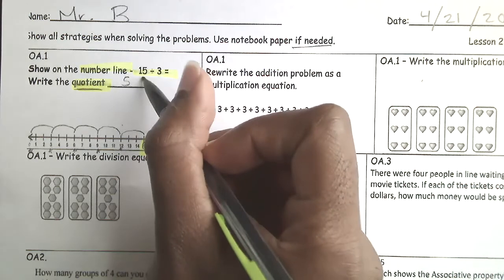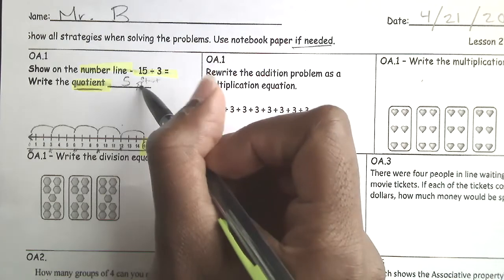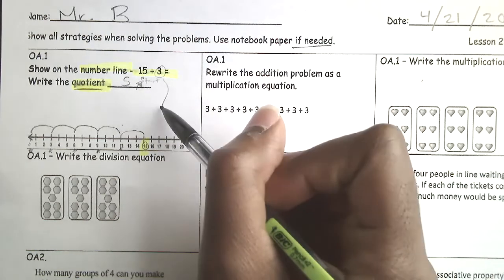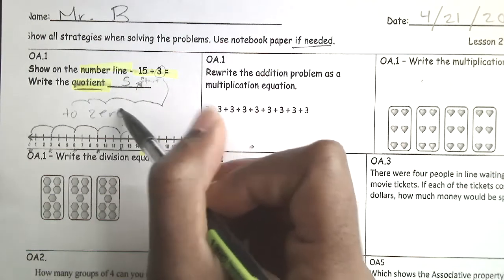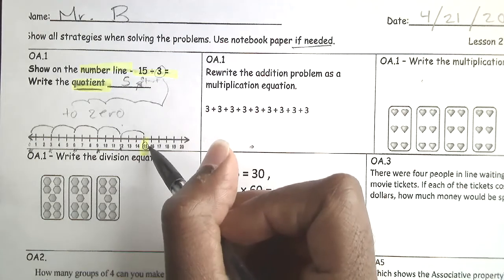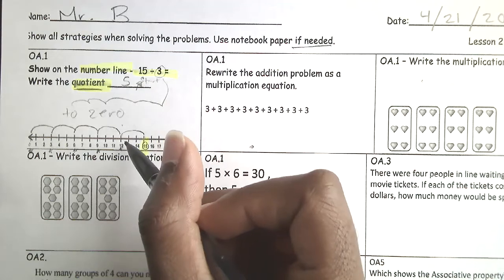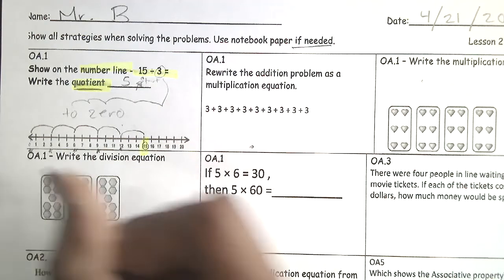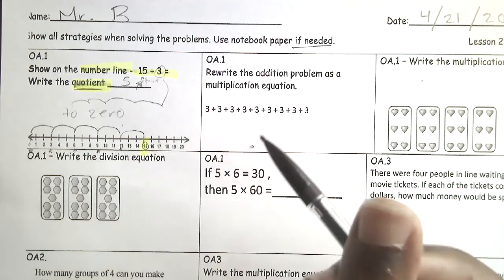So if we have 15 divided by 3, 15 is going to be our starting point. So we're going to start at 15, okay? 3 is how many we're going to skip count by down to 0. I've highlighted 15. That means we're not going to include 15, but we are going to skip count down by 3s, going all the way to 0. And however many times that we have to do that, that's what our answer would be. In this case, it would be 5, okay?